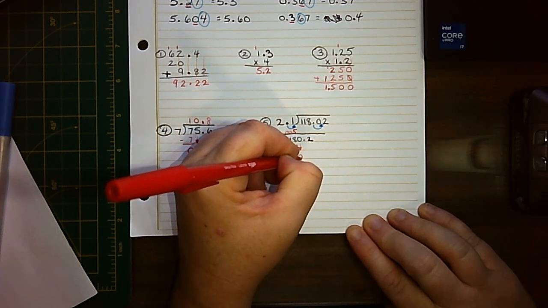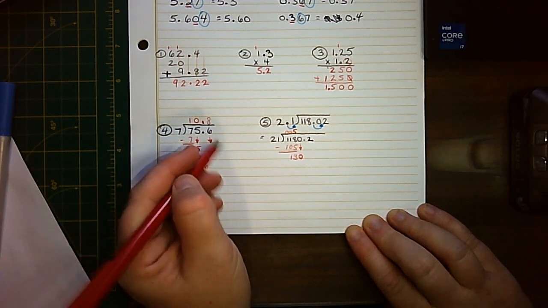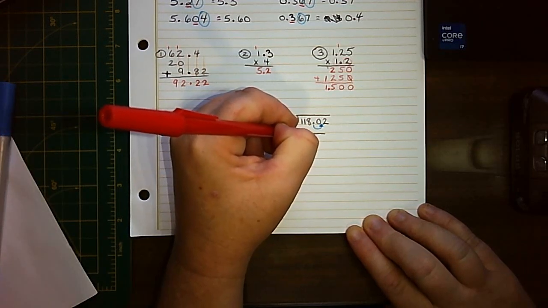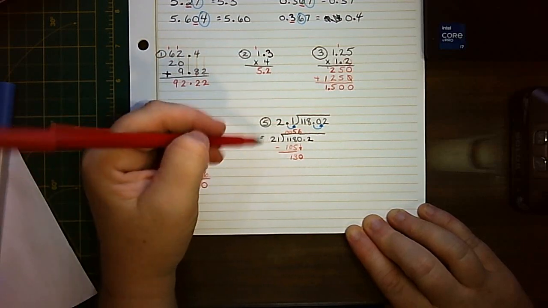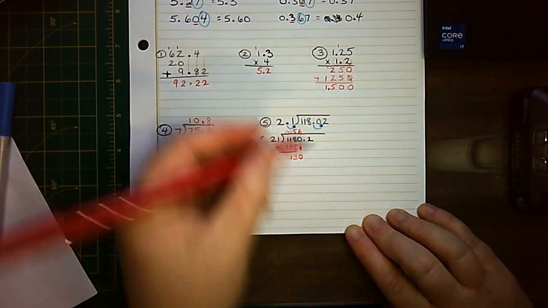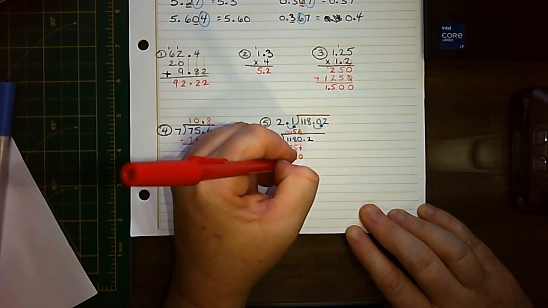So 130. 21 goes into 130 6 times. So I'm going to put that up here. 6 times 21, and again, I just have my notes off to the side, if you guys are watching me turn my head, is 126.